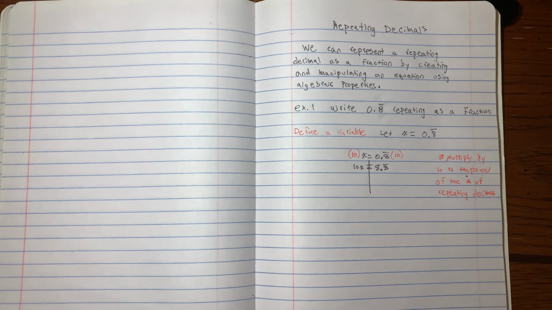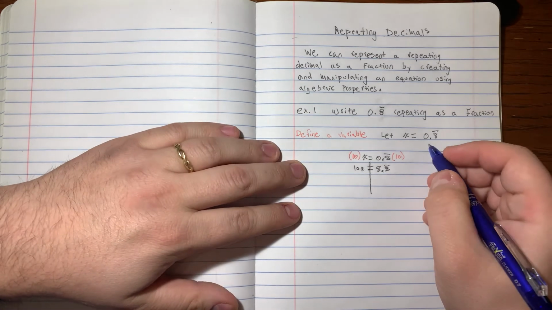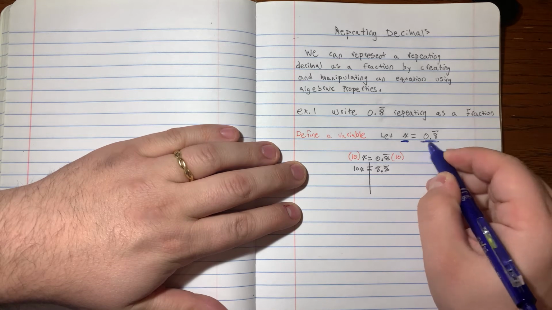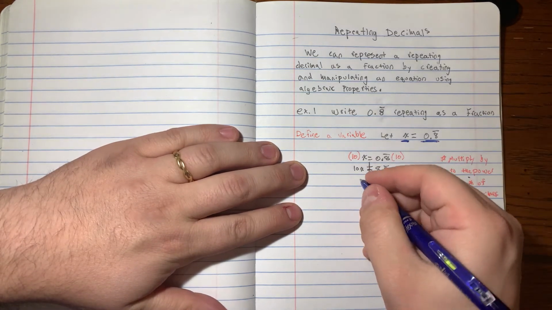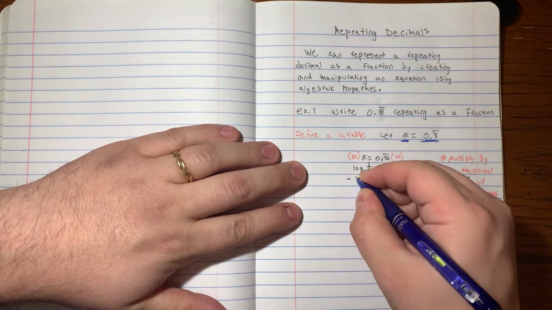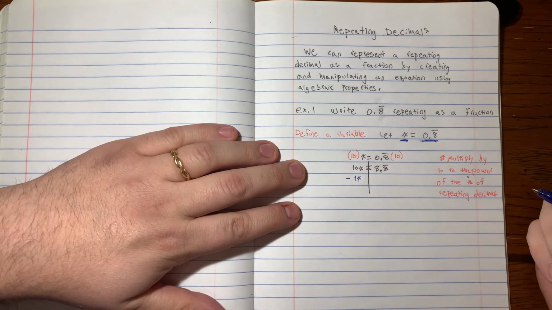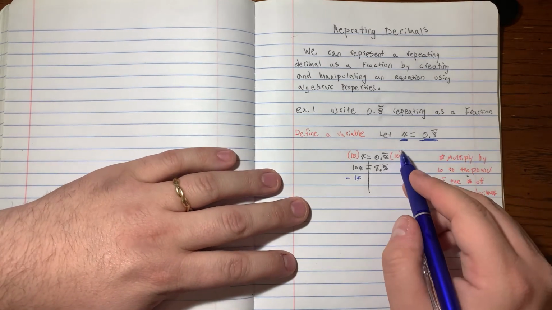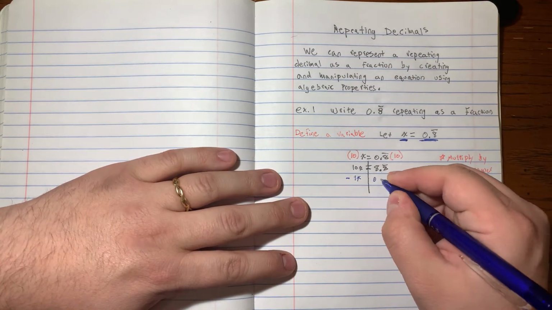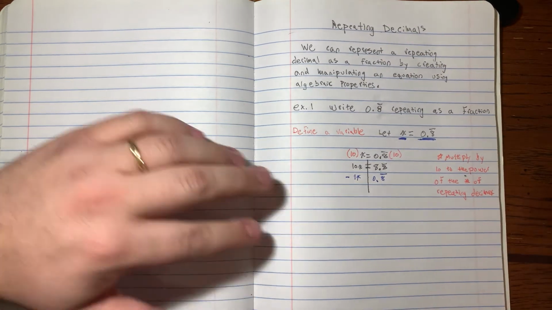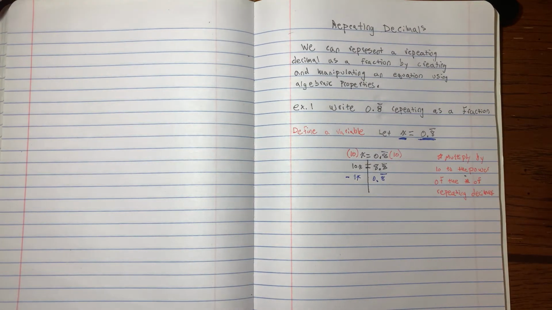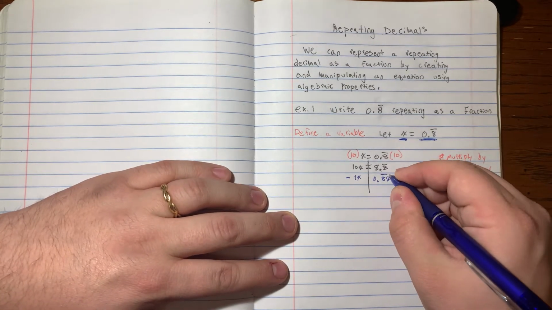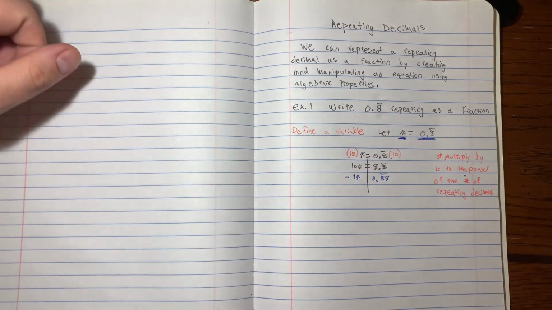And now I'm going to use the property of equality with my variable. So I let x represent 0.8 repeating. What I'm going to do to the left side is I'm going to take away 1x. You don't have to write the 1, but you can. And on the right side, I'm going to take away what x represents. So that's 0.8 repeating. And if I wanted to show that there are two 8s here, then I could say 8.88 repeating. It's just a bunch of 8s, right?